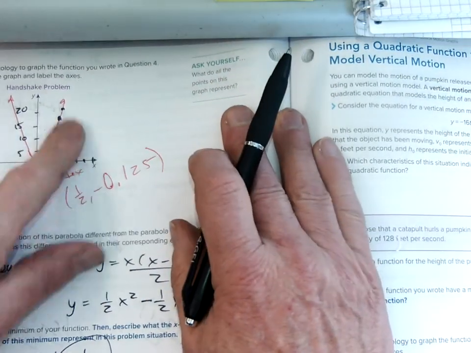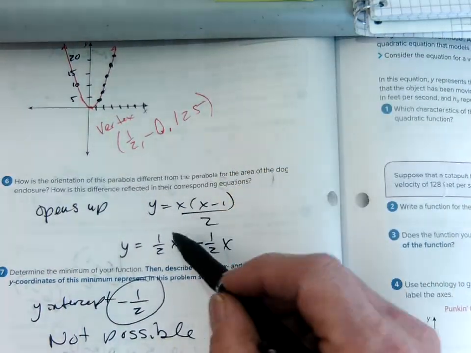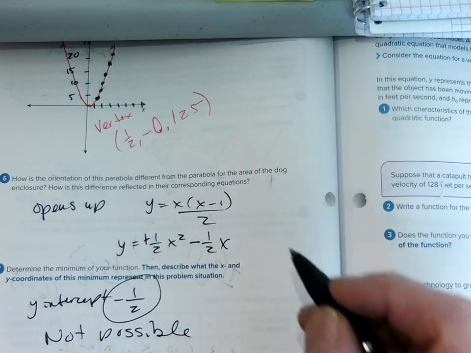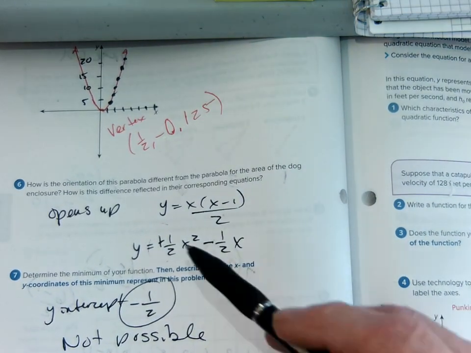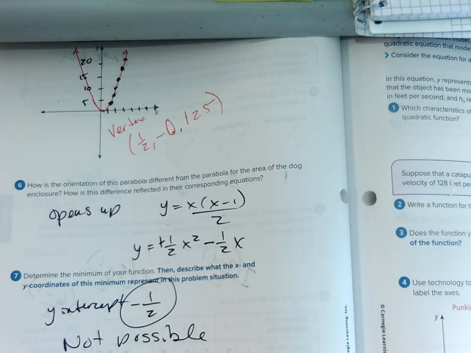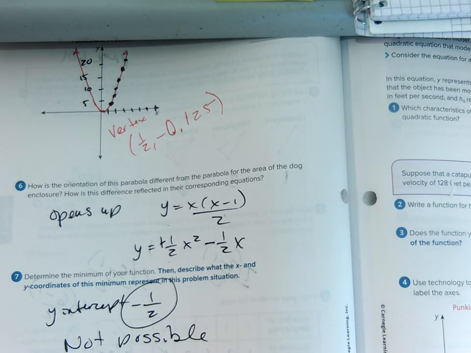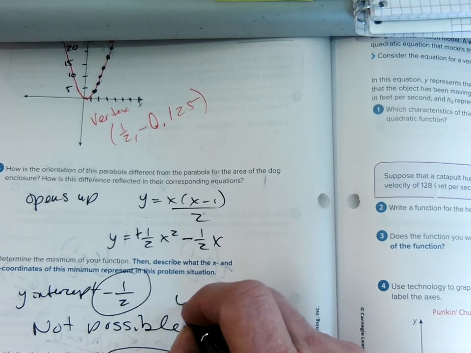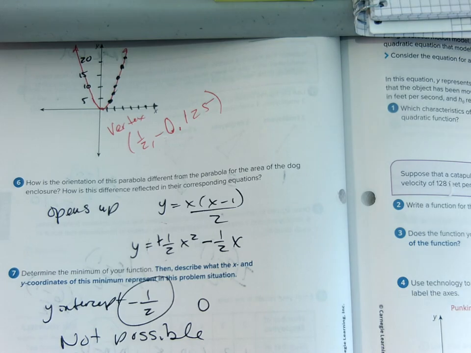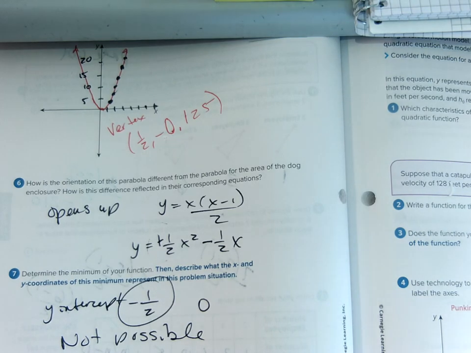This graph does open up. The reason it opens up is because we have a positive x squared. Now the y-intercept turns out to be negative 1/2, okay, and that's impossible. Actually, the y-intercept was 0. Why did I put negative 1/2? It's 0. And that's impossible because if nobody's there, there's no handshakes, okay?